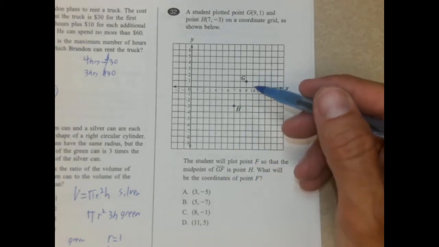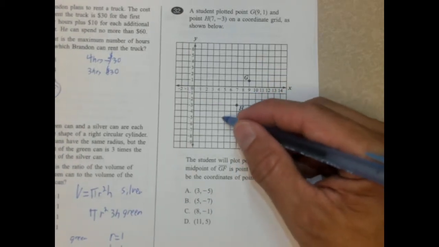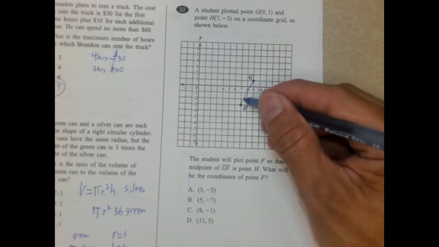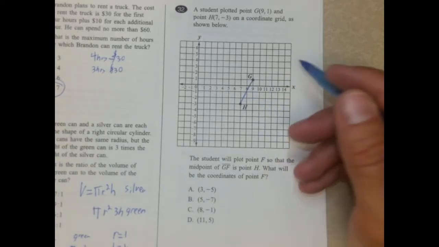Okay, so here's the deal. They're essentially telling us that this is the midpoint of G and F. We don't know where F is. F is somewhere down here. There's actually a problem on the next generation MCAS that's very similar to this. The way this is worded can be kind of confusing. So we know this is the midpoint. There's a few ways to do this.